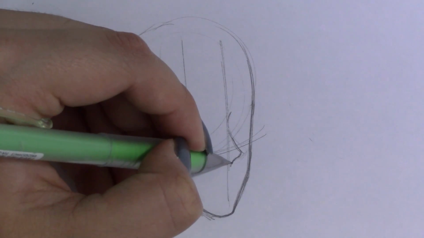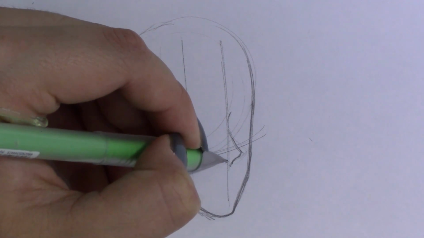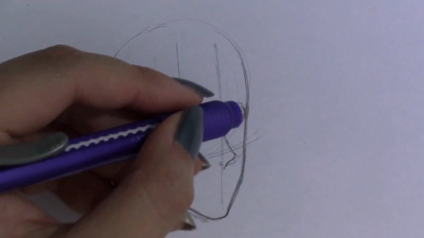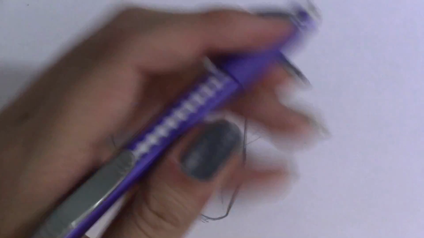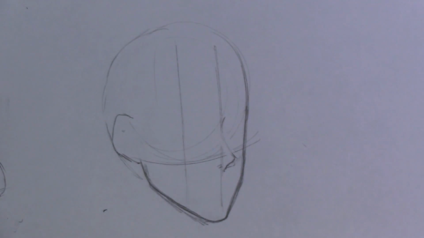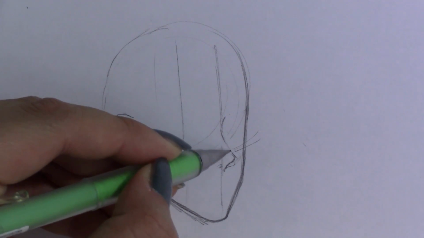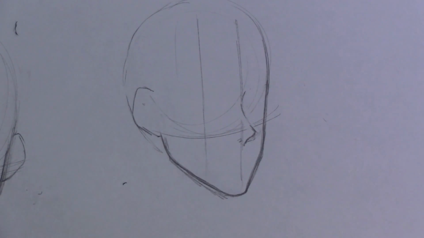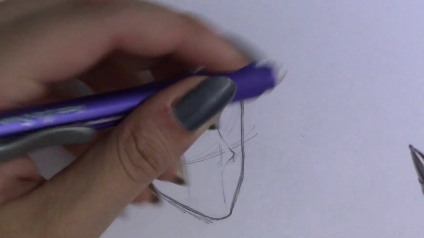And here's a side nose. So with the side nose, of course, the bridge of the nose is going to be more prominent. So I like to draw the bridge of the nose in a darker line in this one, whereas in the other one I drew the line a little bit lighter. And yeah, it looks pretty nice. I wish I had that kind of nose.